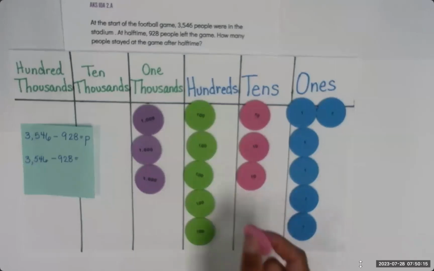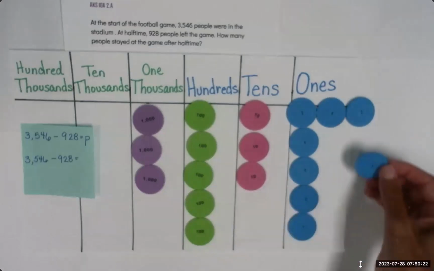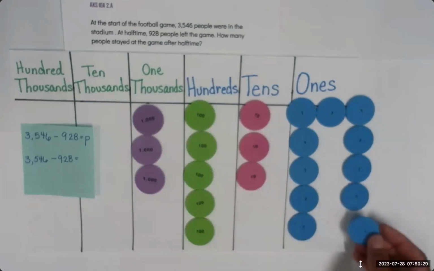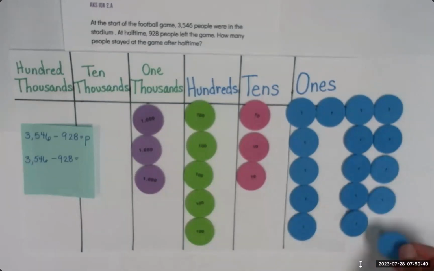So I'm going to take this 10 and I'm going to regroup it for 10 ones. So here's 1, 2, 3, 4, 5, 6, 7, 8, 9, 10. All right, so now you see there are 16 ones.